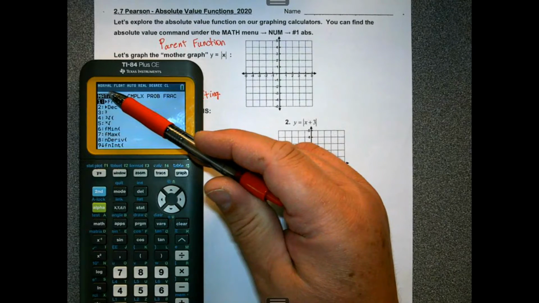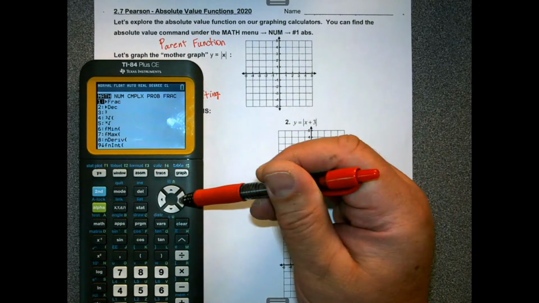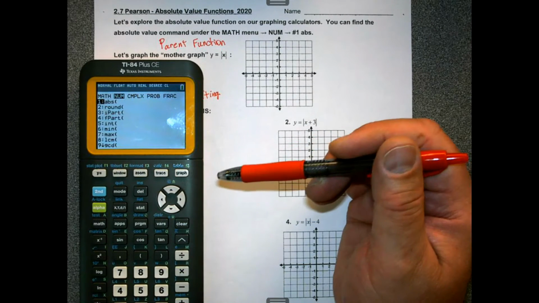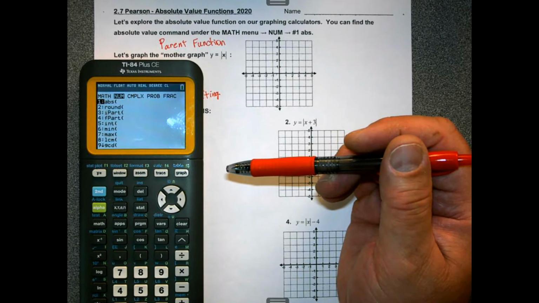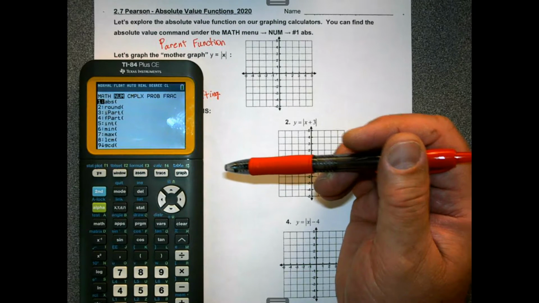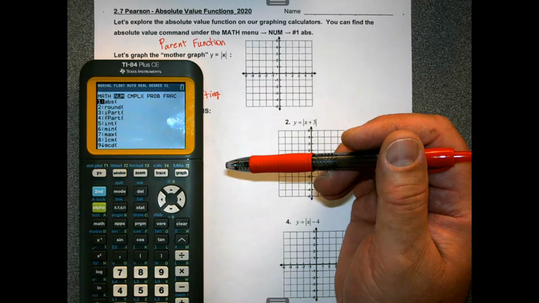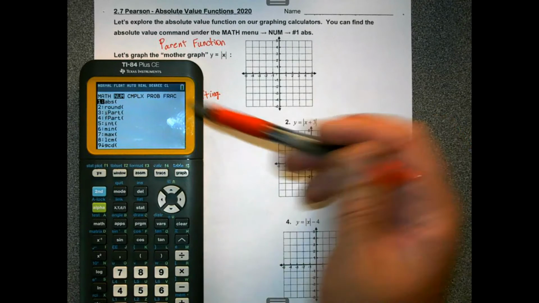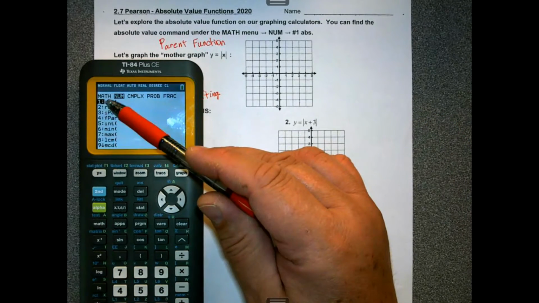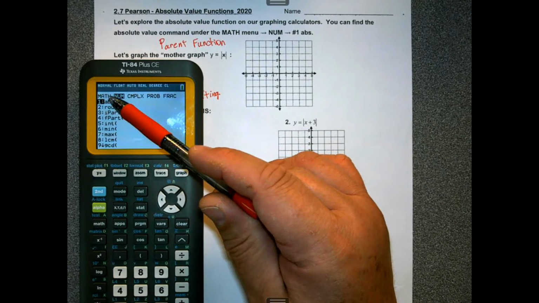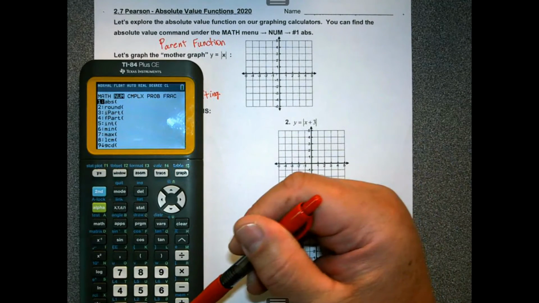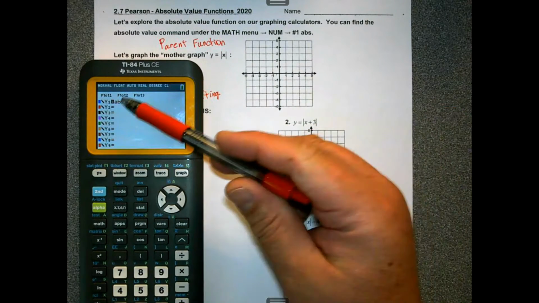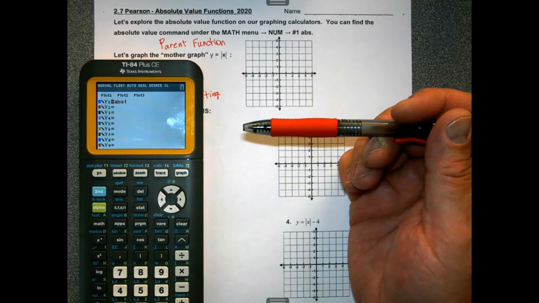We're going to hit the math button and highlight the num for numbers, obviously. You need a graphing calculator. Just pick an empty one for now. Okay, so you go to num, and then you're going to hit absolute value, which is highlighted already. All you have to do is hit the enter button, and it puts in the absolute value for you.